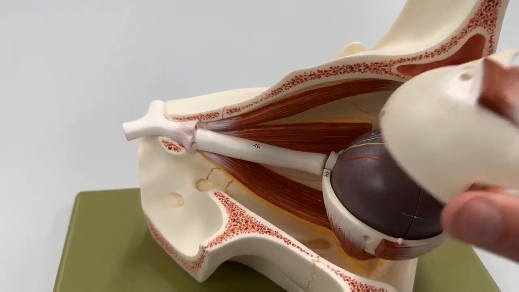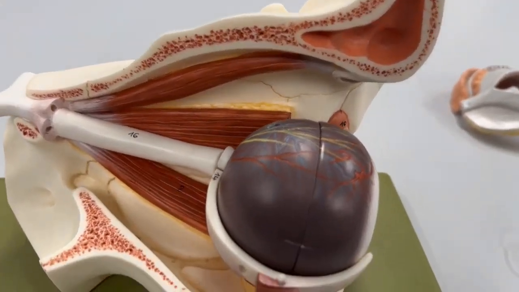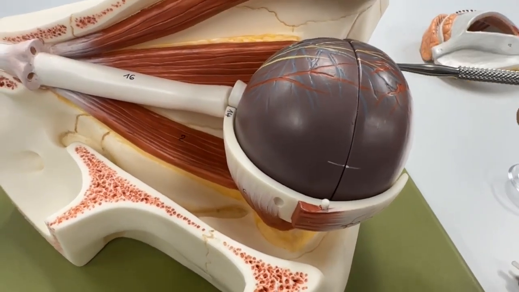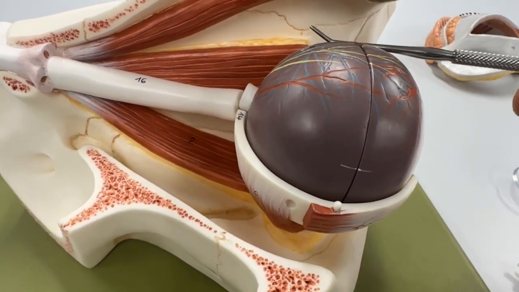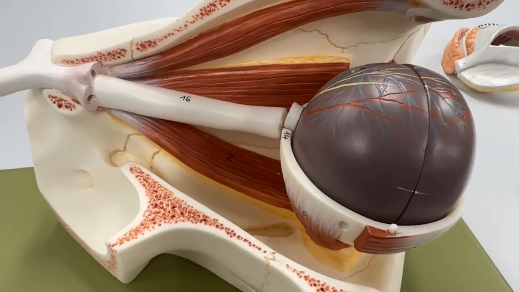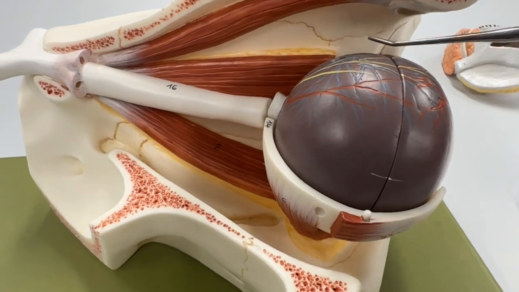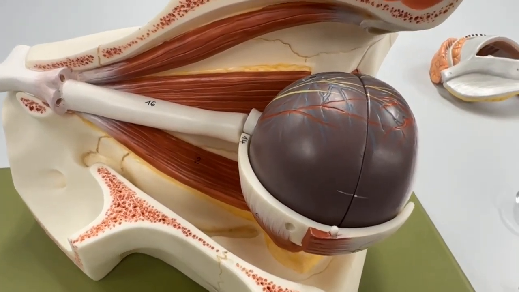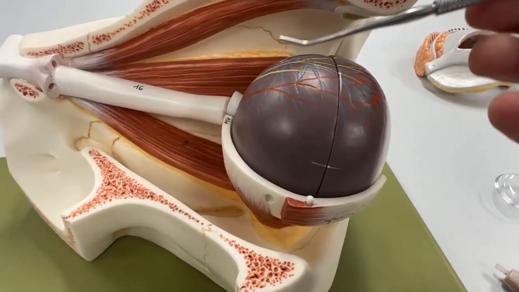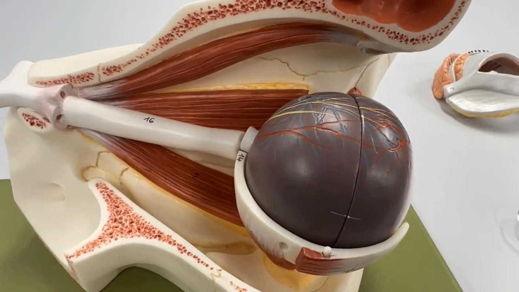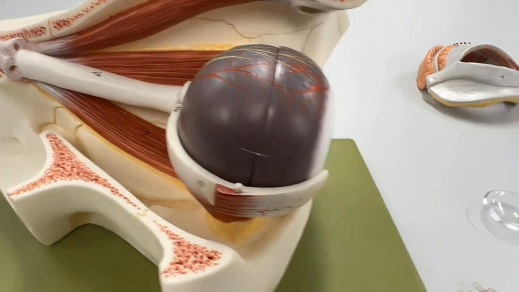That was the cornea. Here we can see the inner vascular layer, inner relative to the outer fibrous layer. It's not the innermost layer, but it is the choroid. So it has a large amount of vascularization, and it's going to be dark in coloration.